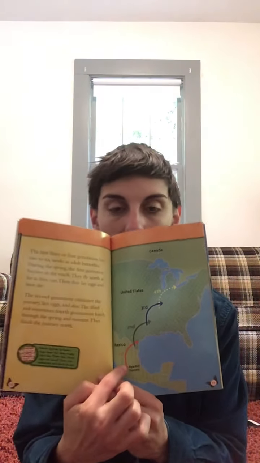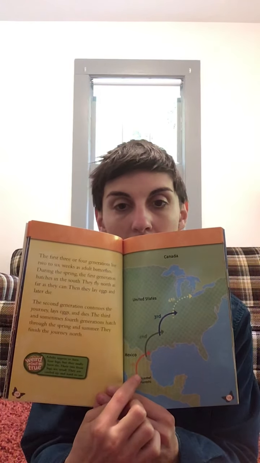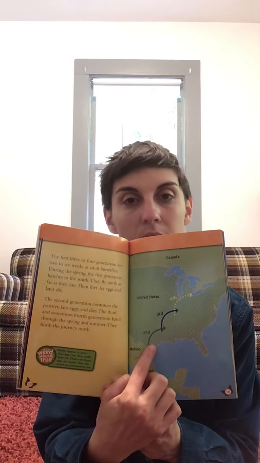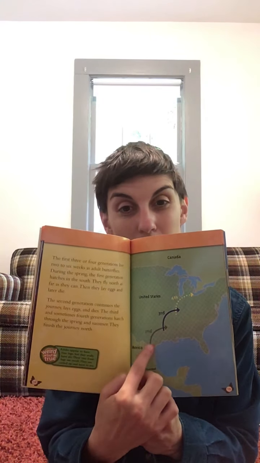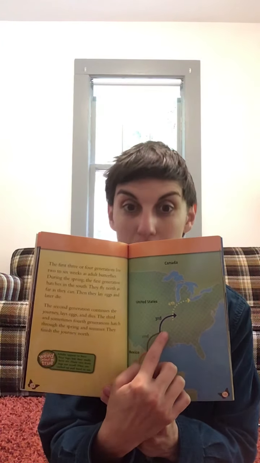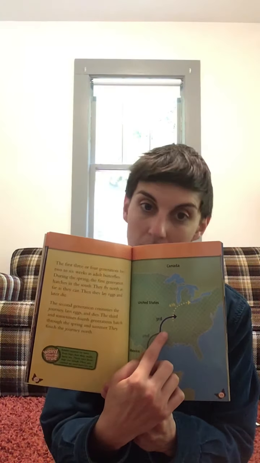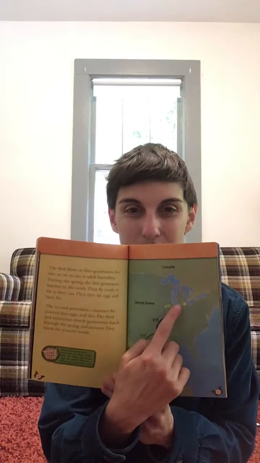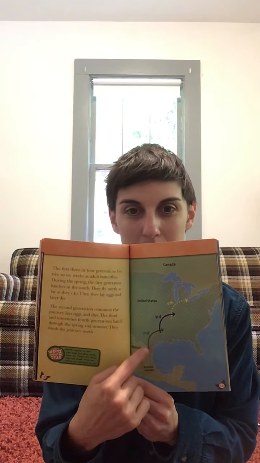So you can see here, it shows the path. They start in Mexico, and they travel a little bit, lay their eggs, the eggs hatch, they turn into adults, and they fly a little bit further. They lay eggs, the eggs hatch, they turn to adults, and they fly a little bit further. And then it happens again, they lay eggs, the eggs hatch, they grow up, and they finish their journey all the way so far north, almost to Canada. Mexico, United States, Canada.